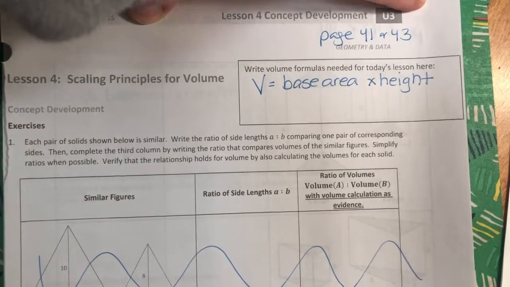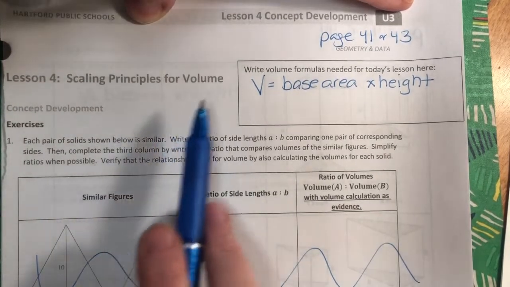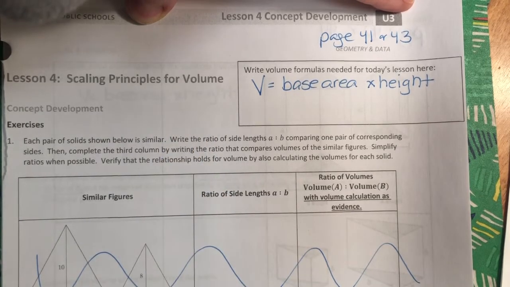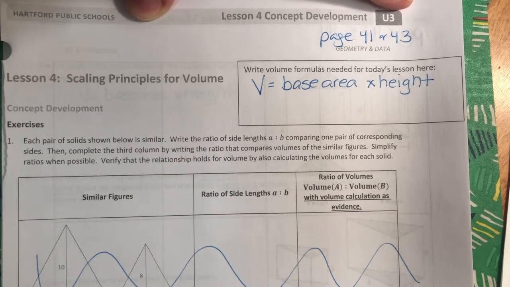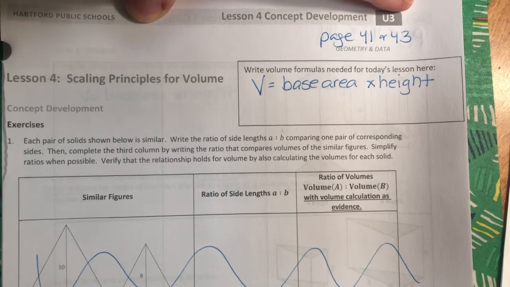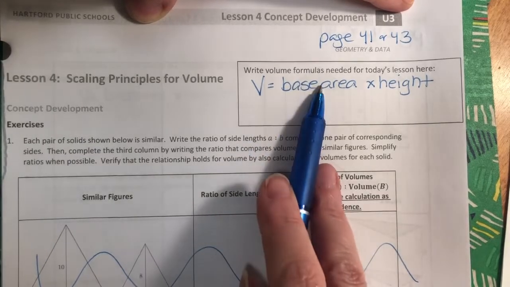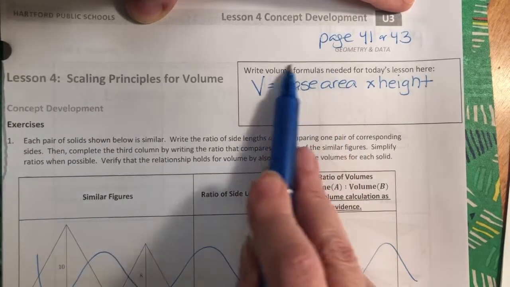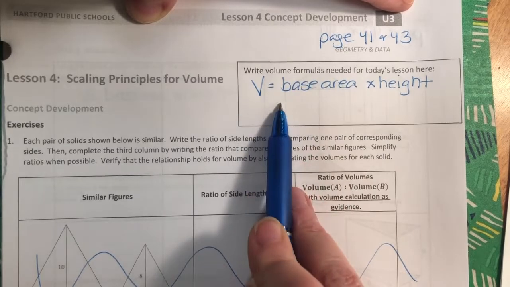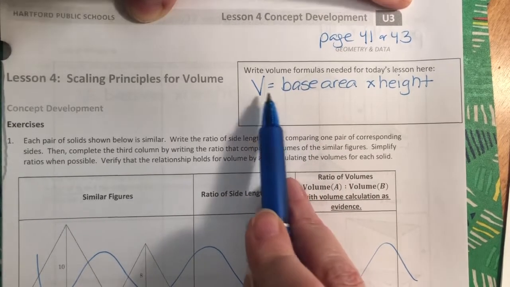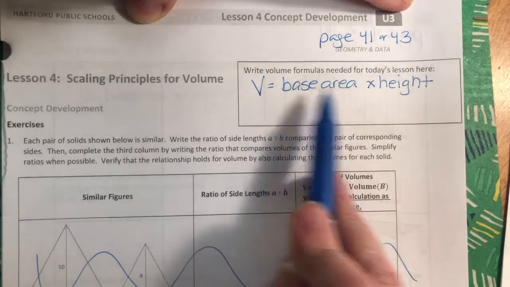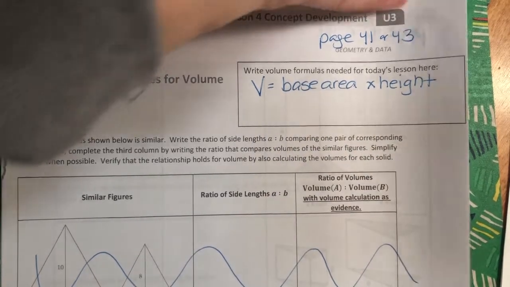be on page 41. We're going to talk about volume now, which is what fills the inside of this 3-dimensional figure, like a can or a box or something. What's the space inside of that box? And so the volume formula is basically the area of the base shape, whether it's a triangle or a rectangle or a square or a circle, the base area times the height of that figure.